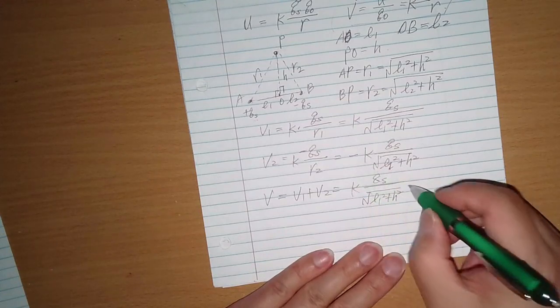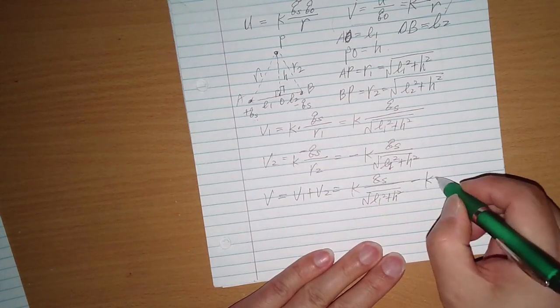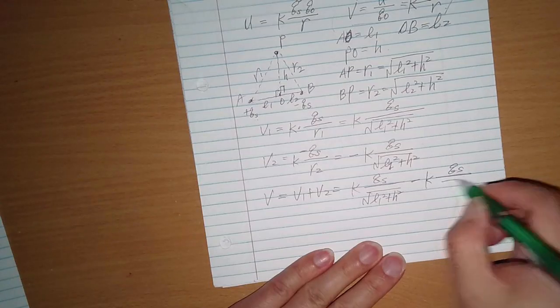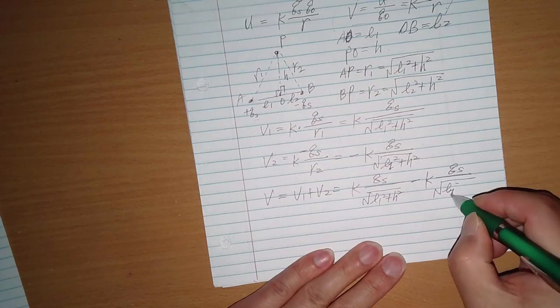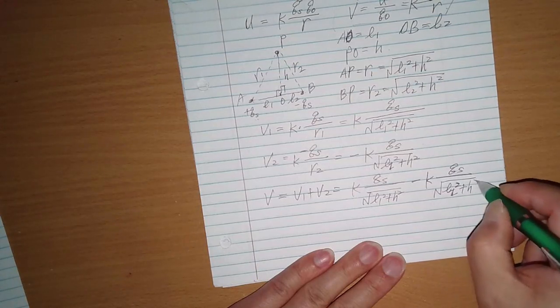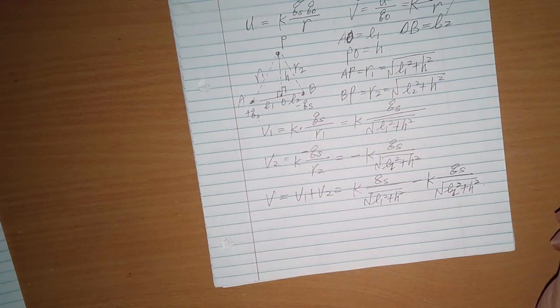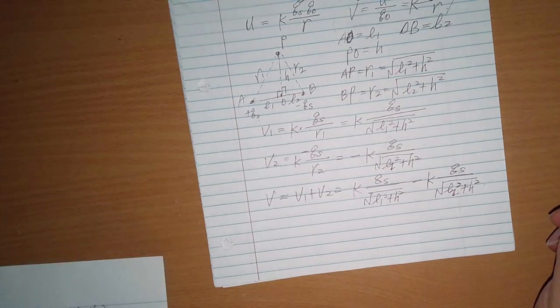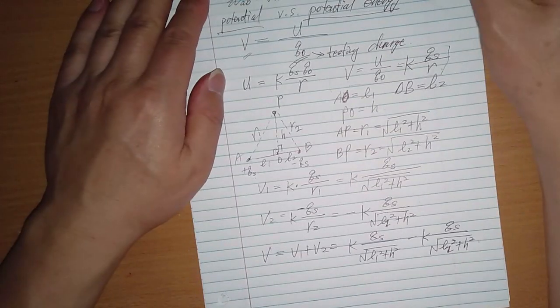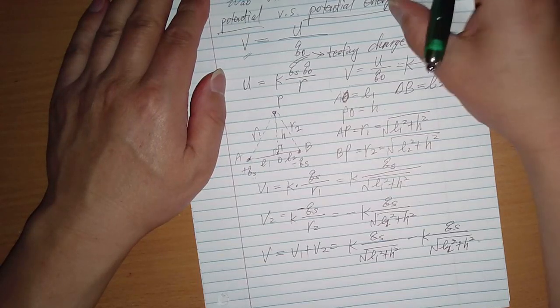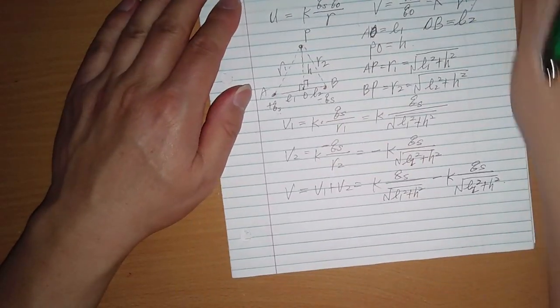Since this is a negative value, it's going to subtract k Q_S over the square root of L2 squared plus h squared. Okay. So that's the discussion about potentials.